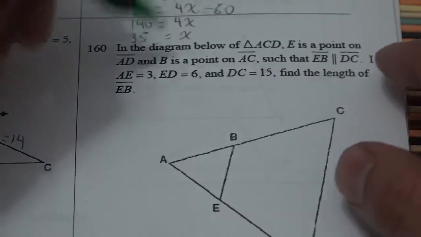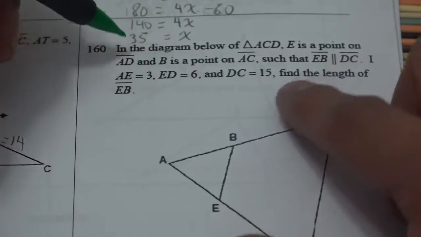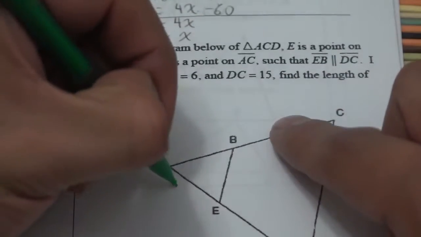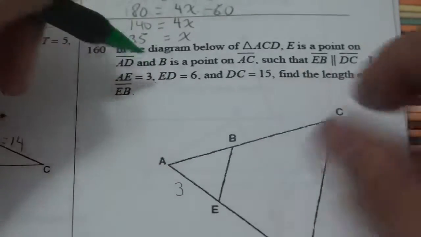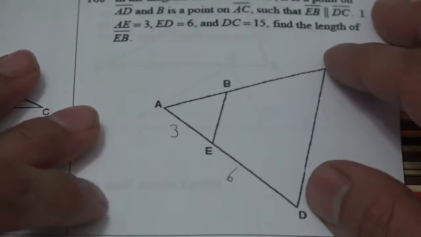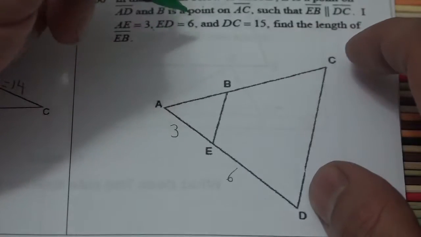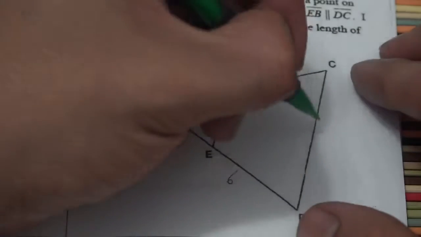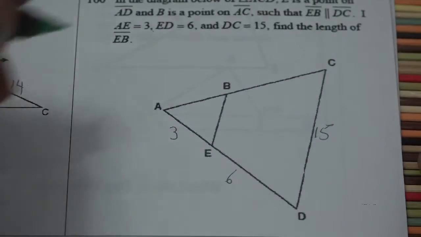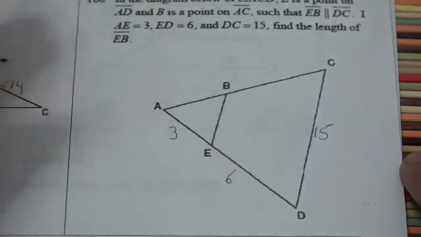So let's see now. In the diagram below, we have AE is 3, ED is 6. This time I'm going to be very careful. DC is 15. They want me to find the length of BE.